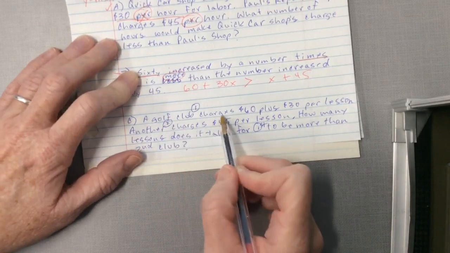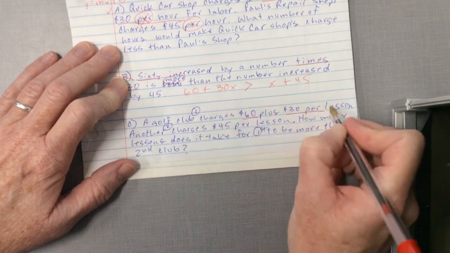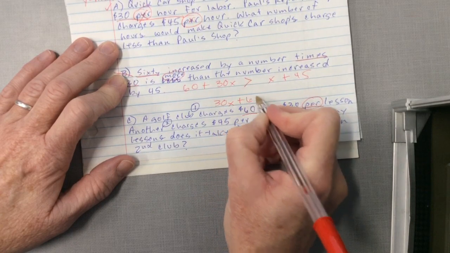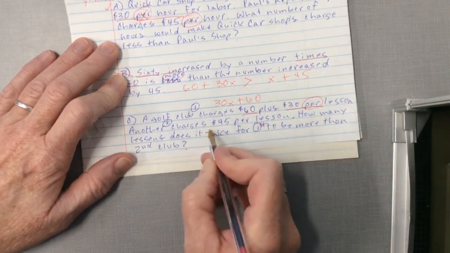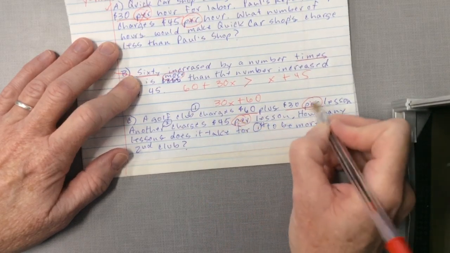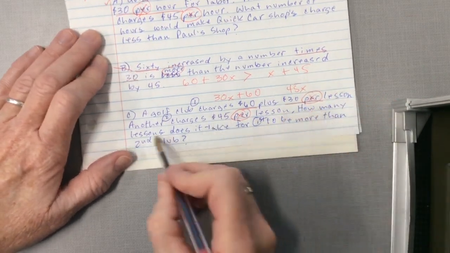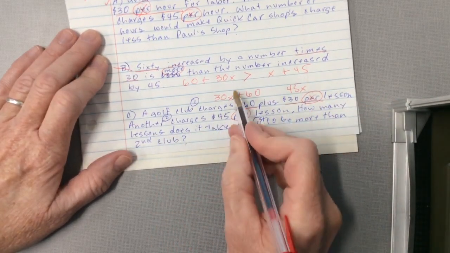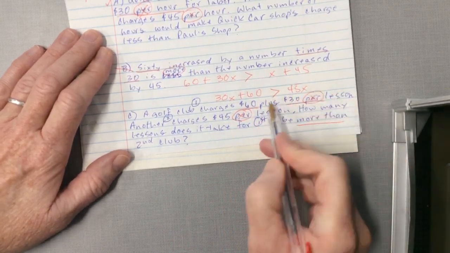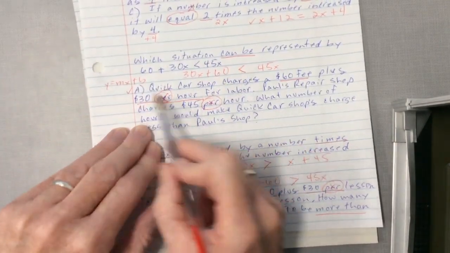Finally, we have a golf club that charges $60 plus $30 per lesson. So there's our magic word. Circle that. 30x plus 60. And another just charges $45 per lesson. So this looks great. There's our x. Here's our 45 per. How many lessons does it take for the first club, that's this one, to be more than? That is the wrong sign. So we know that our answer here was the first one, A.